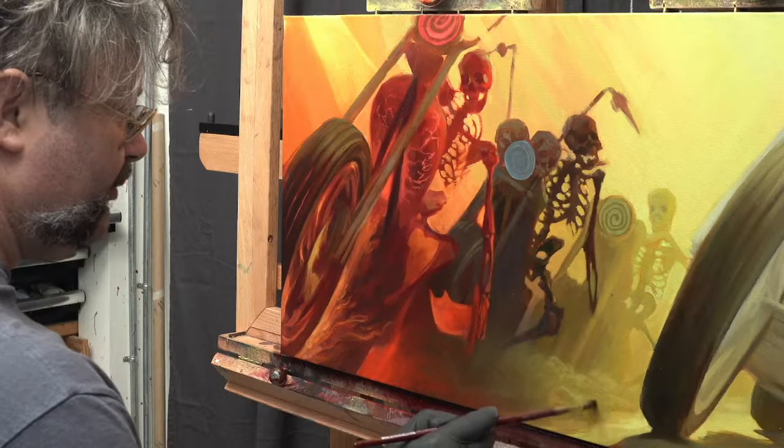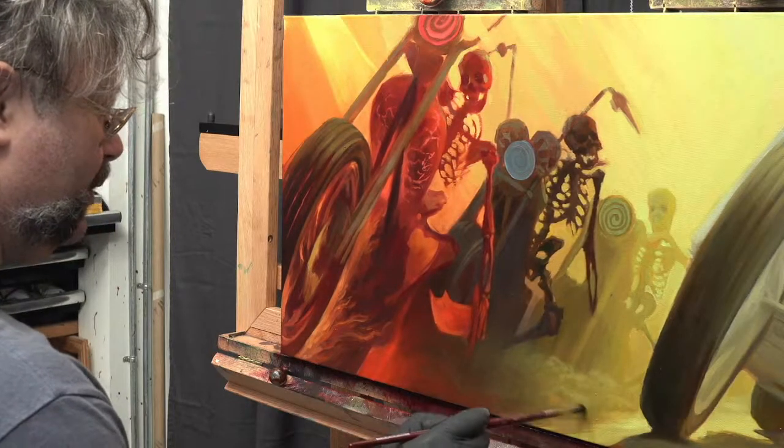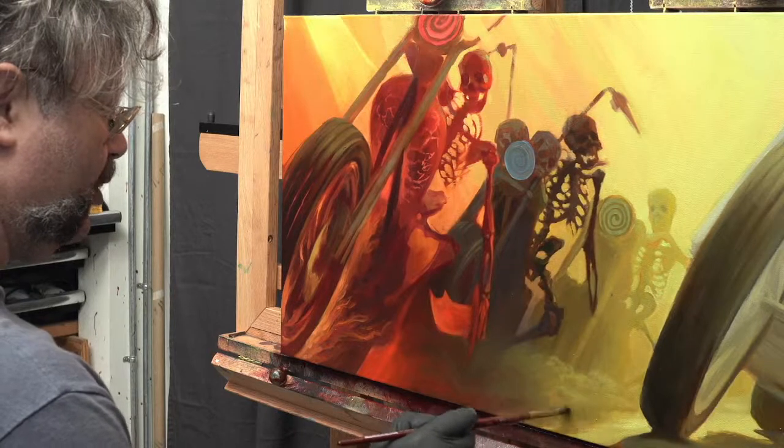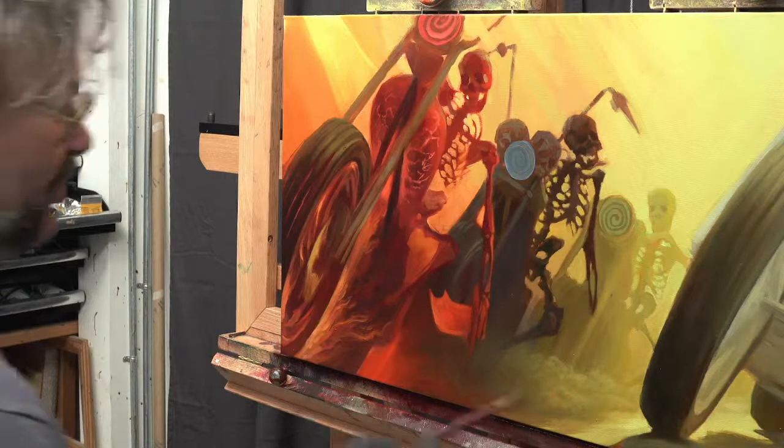What seems to make things glow is a contrast between something that's more gray and more vibrant, more saturated in color, or something that's a shift in temperature altogether.